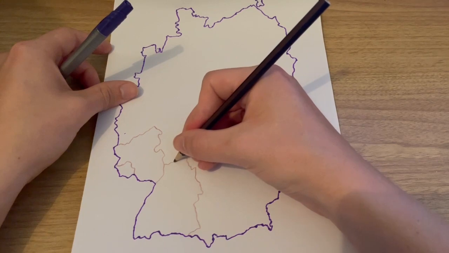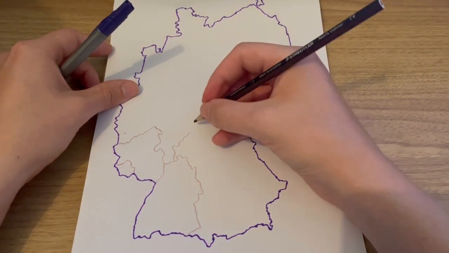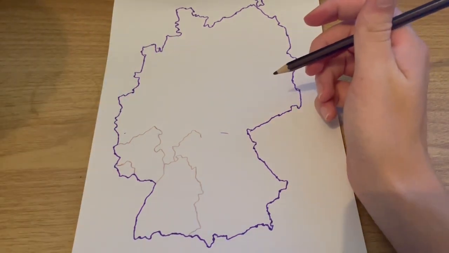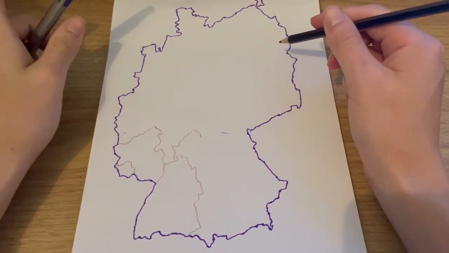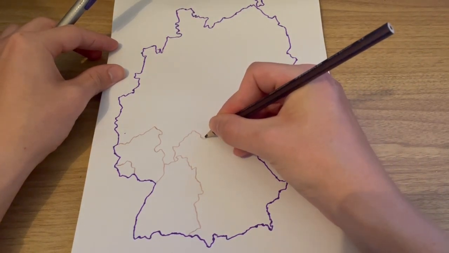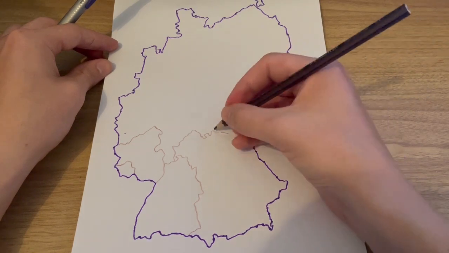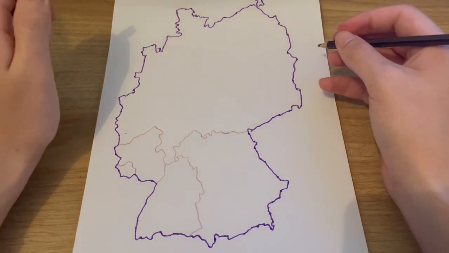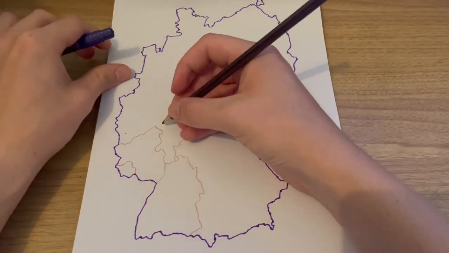Then some of these state borders are more complex than the actual national border itself, which is slightly annoying. Let's go.